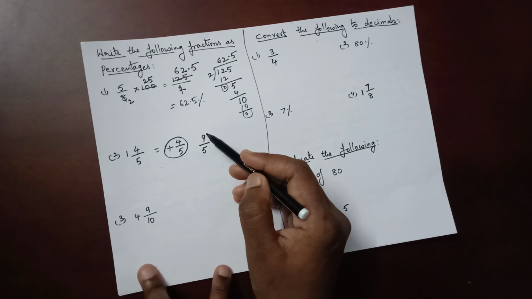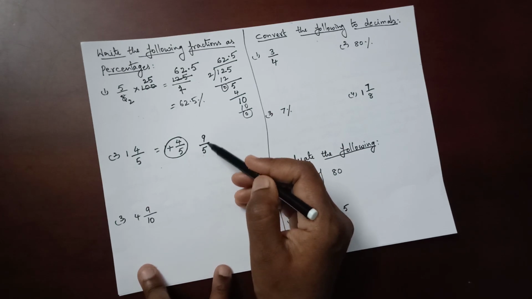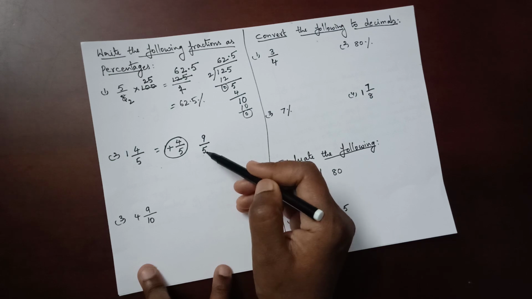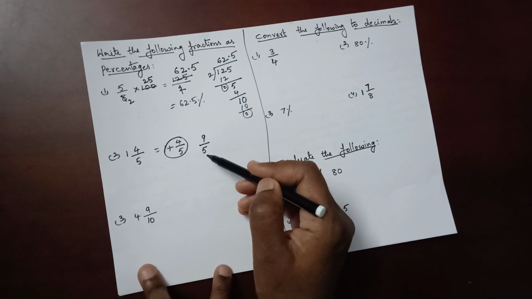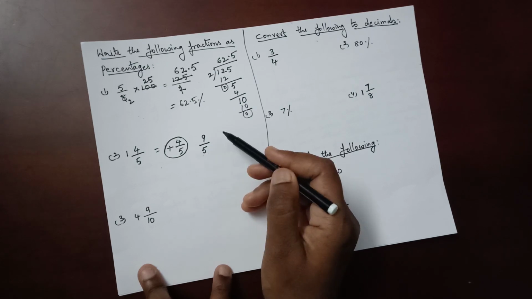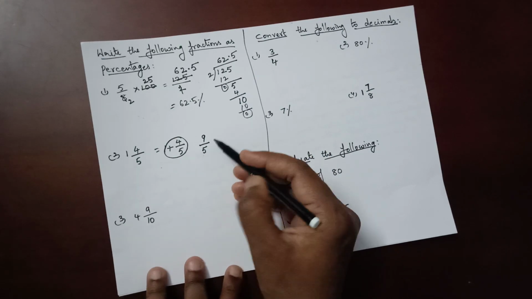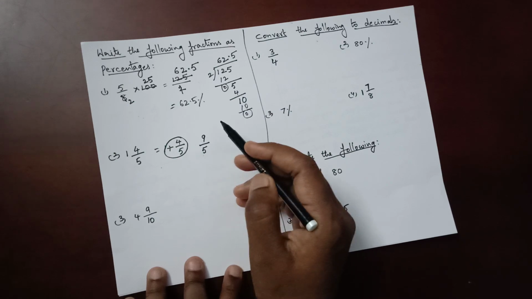Improper fraction means the numerator is big compared to the denominator. If the numerator is less than the denominator, that is a proper fraction. So this is 9 by 5.